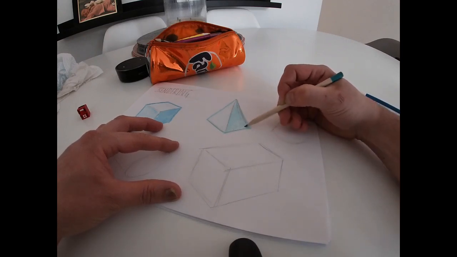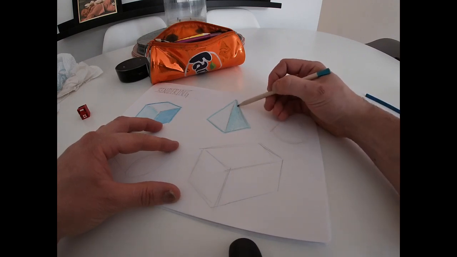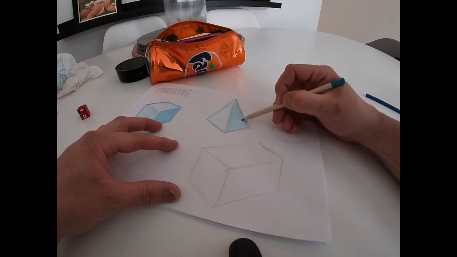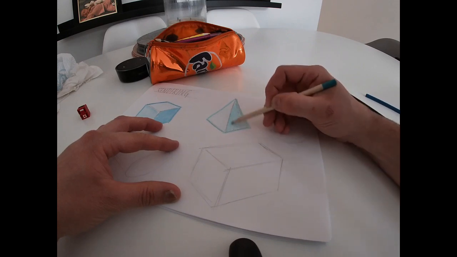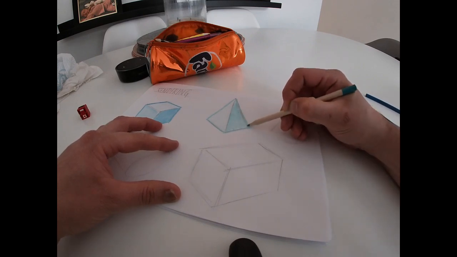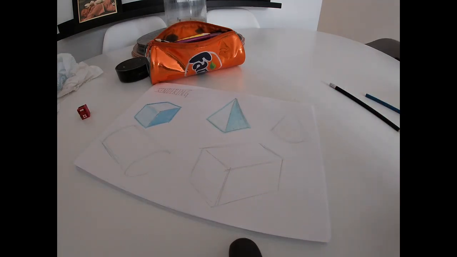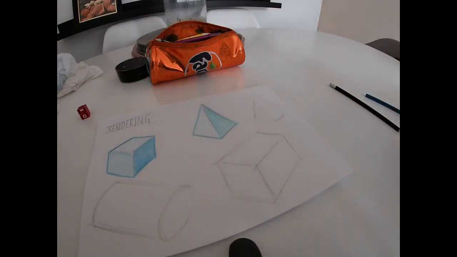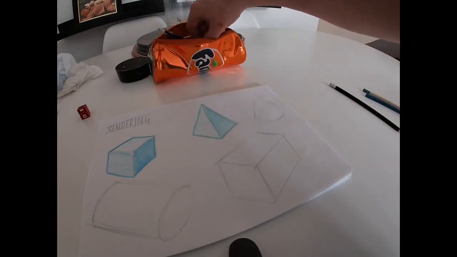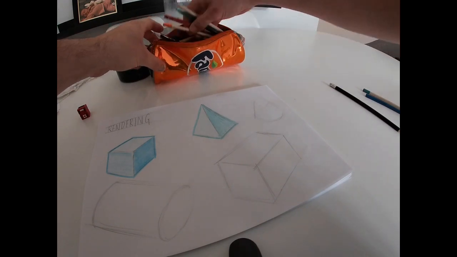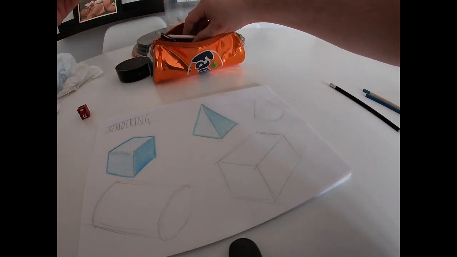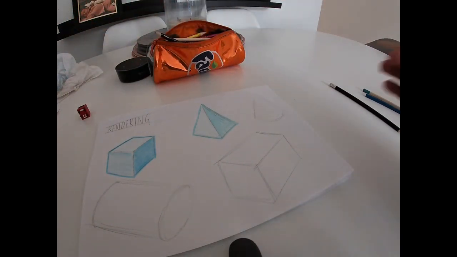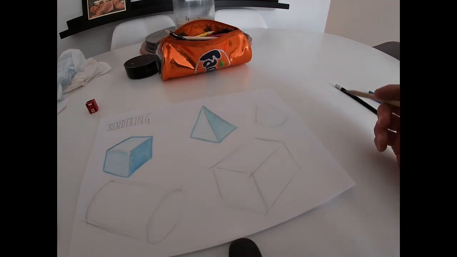I'm going to go with this a bit darker now. Like so. Right, go to another colour, see what colours I've got. I'm going to go with an orange. See if it's all good.